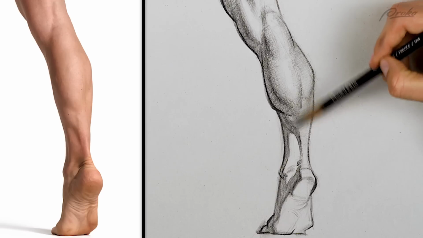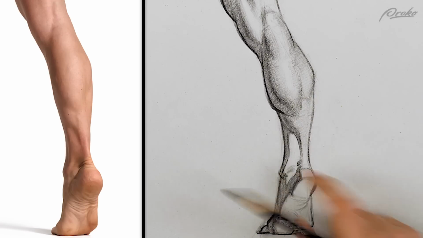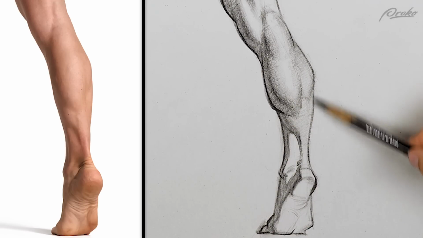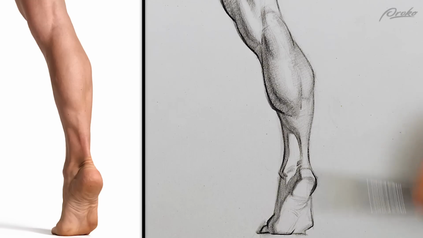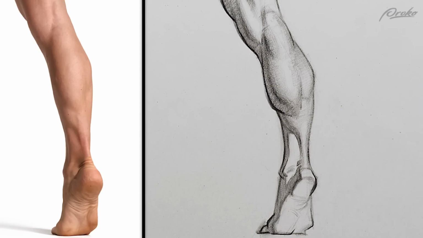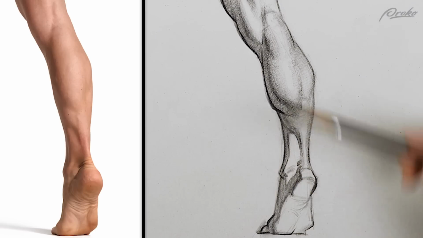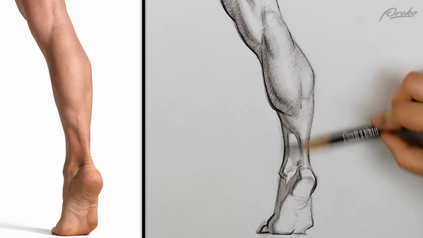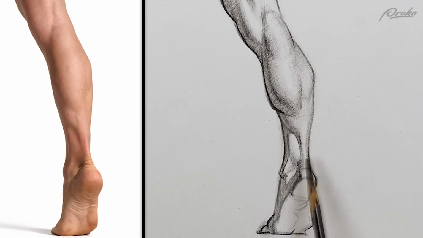The soleus is also pretty much in halftone, except in the middle, where the Achilles tendon is running through. So I'm going to transition this way, a little bit darker on the sides, and then I see a really nice highlight on the Achilles tendon. And then this side, almost a shadow right there, and then very dark halftone in here, all the way through.